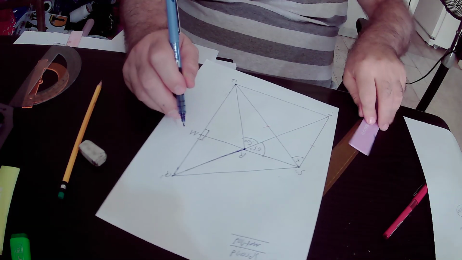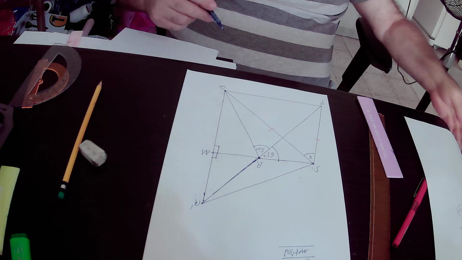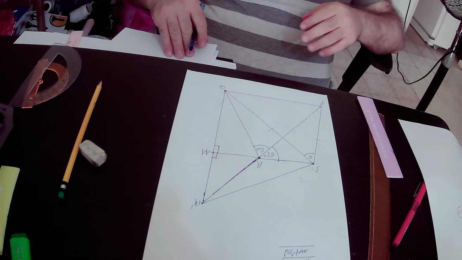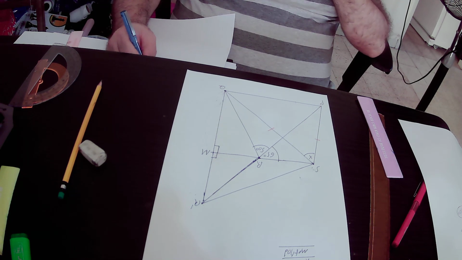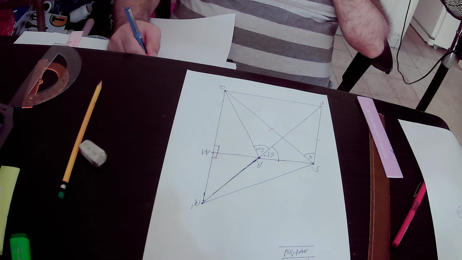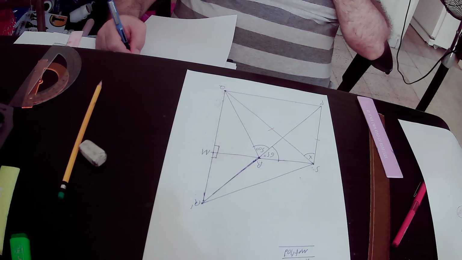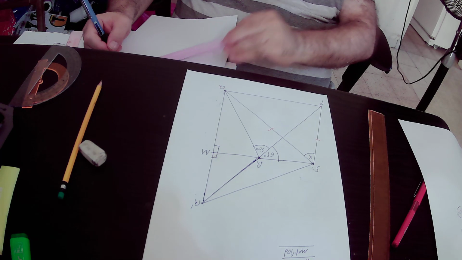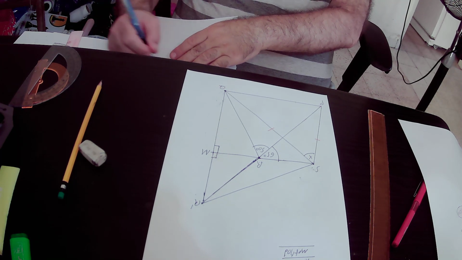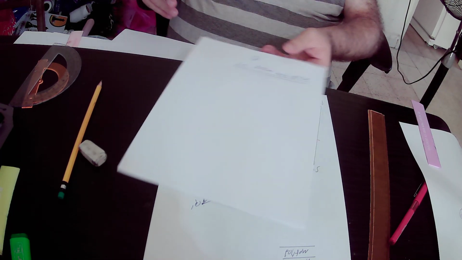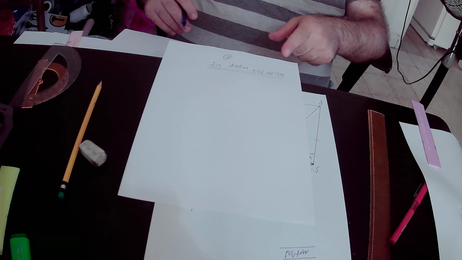In the next step we will focus on the right triangles QRM and Q dash RM.